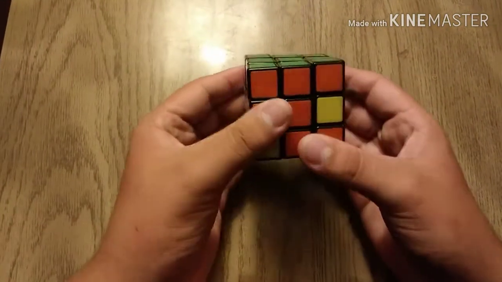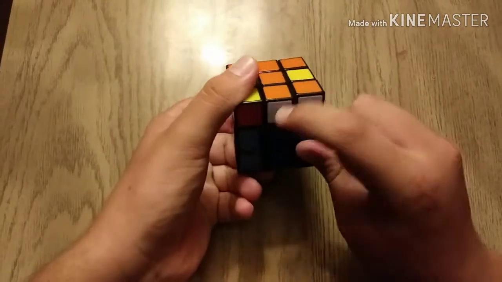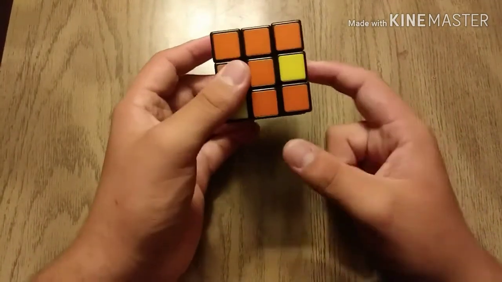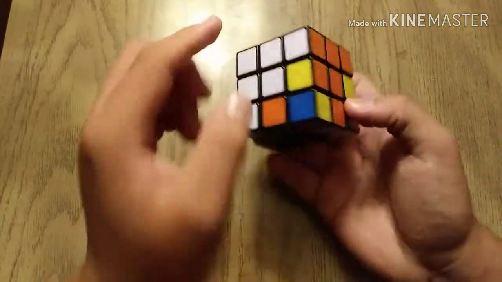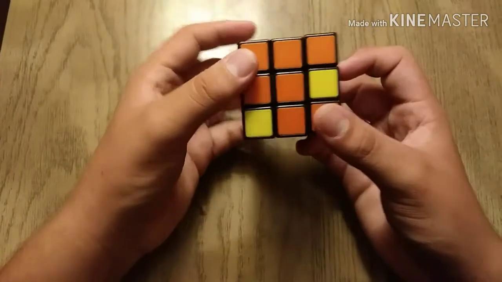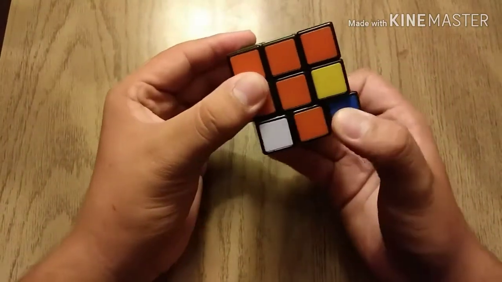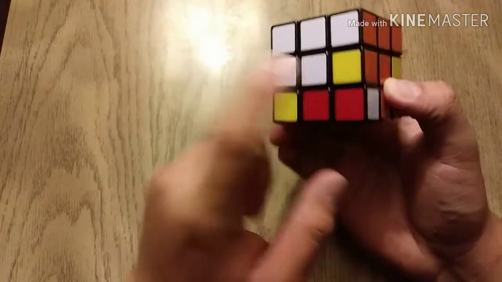So now it's connected. What we're going to do is turn it opposite from where it needs to go. So it's orange and white. That means it's going to need to connect to white because it's already connected to orange. So white's not on the right side, but it is on the left side. So we're going to have to turn the bottom right. So we're going to go right. And now we're going to bring that side it needs to go on. So it needs to go on the left side.